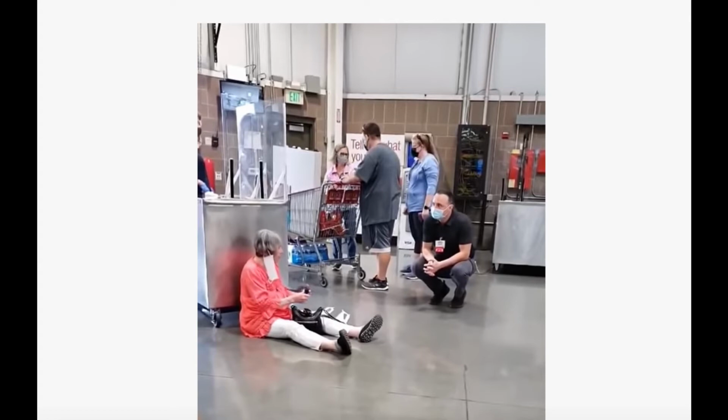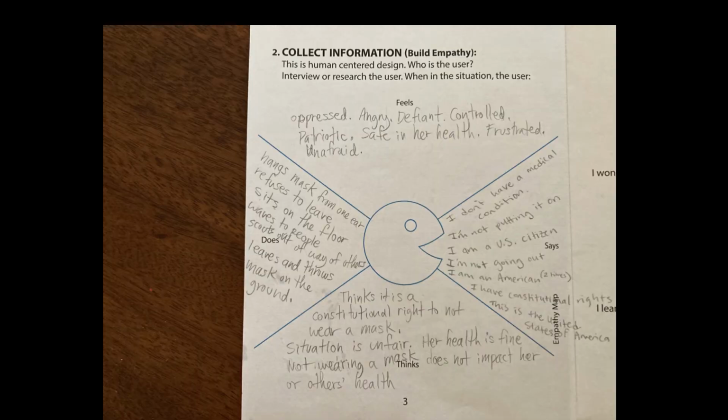Her actions of throwing something on the ground as well as sitting on the ground shows frustration. And her defiance to multiple people in this environment, her defiance to the rules of Costco, shows that she's unafraid. So now let's tackle the bottom section of thinks.